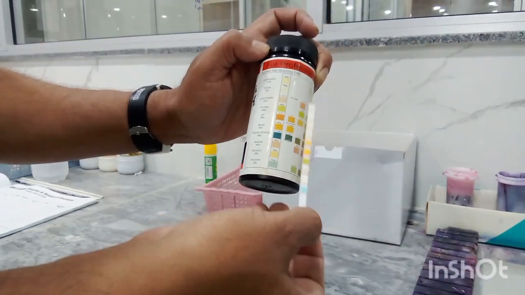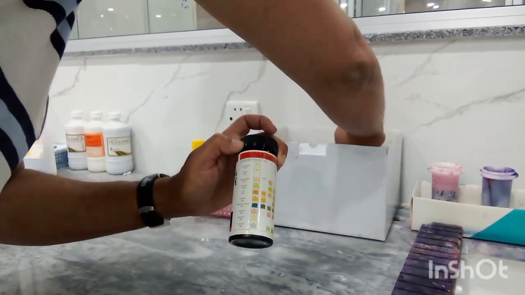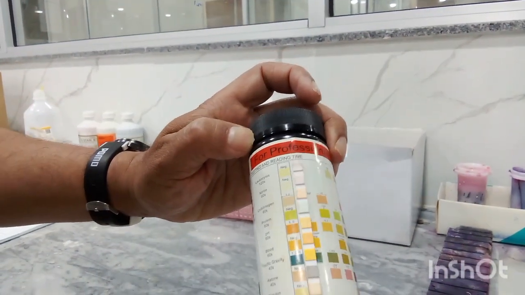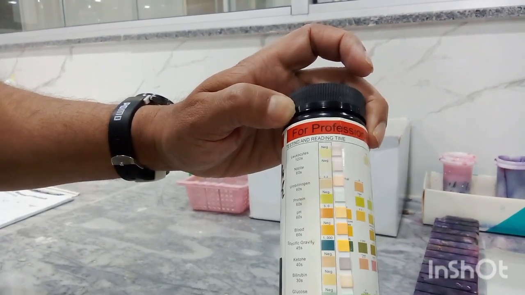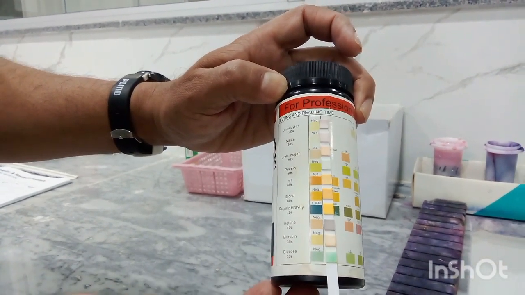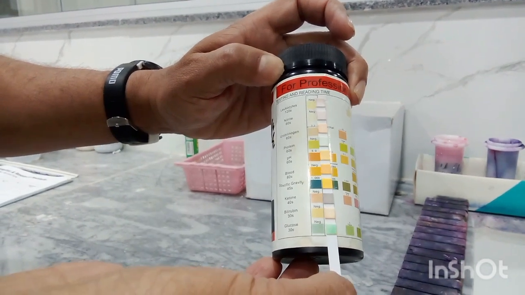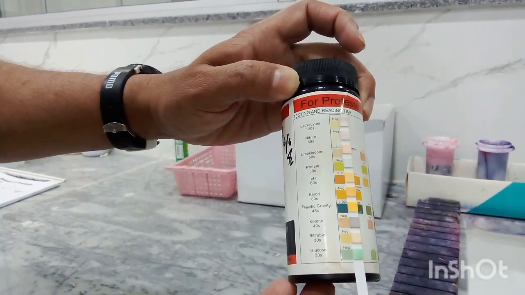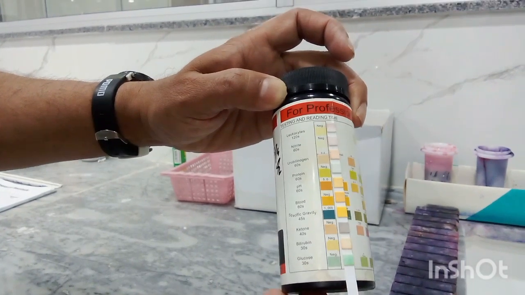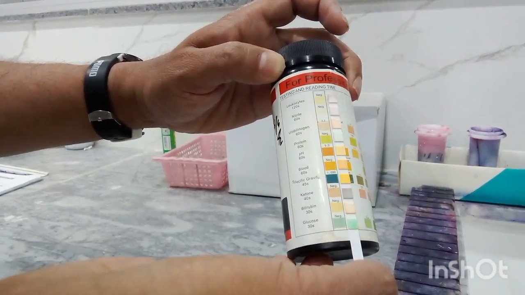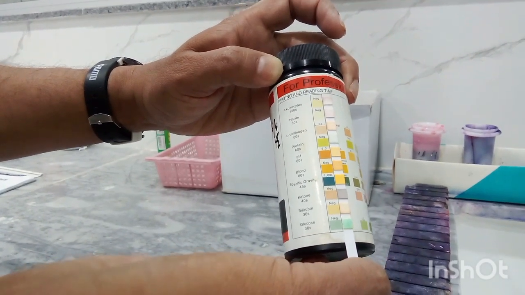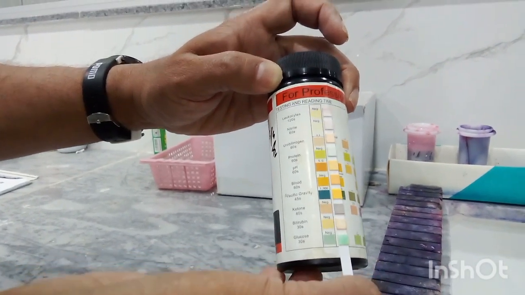I show you another example. This is used stick. Students, first of all, see the lowest one, greenish. It is glucose and it is negative. It means glucose is negative in this urine sample. Bilirubin, it is absent.